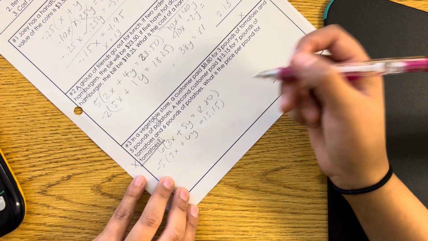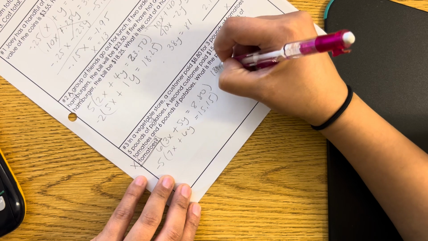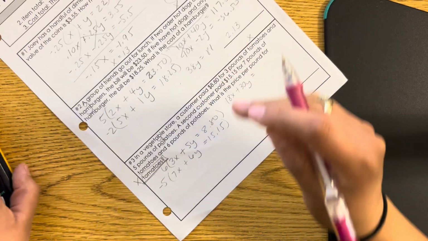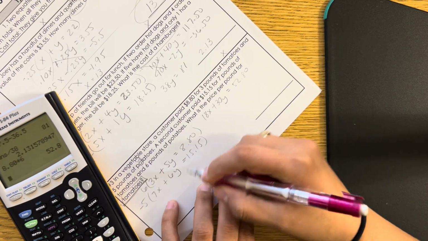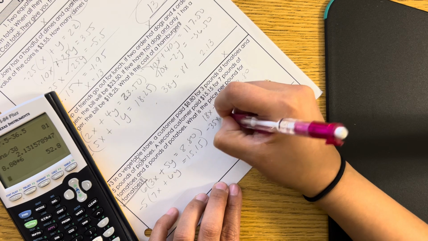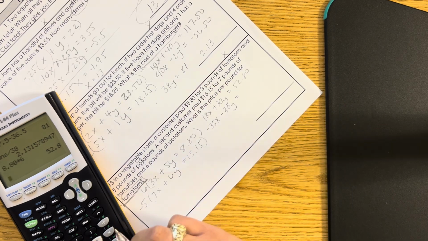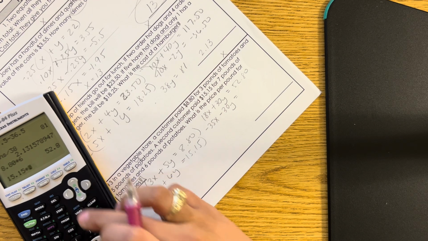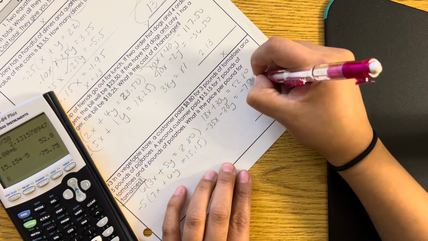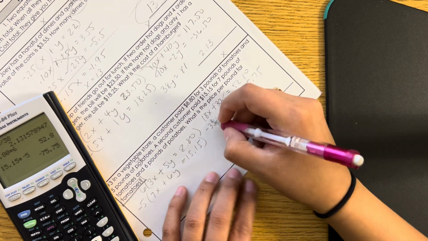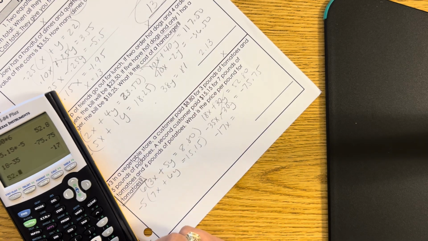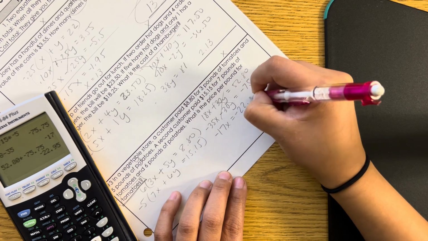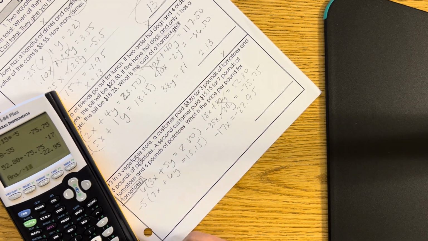negative 5. So then 6 times 3x is 18x plus 30y equals 52.80. And then the second one by negative 5. So my y's essentially cancel. And so I have negative 17x equals negative 22.95. Then I divide.